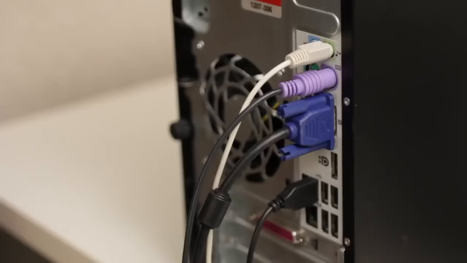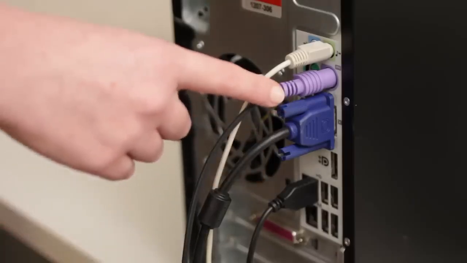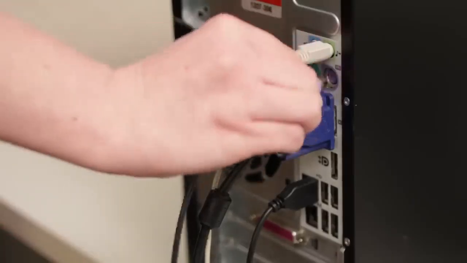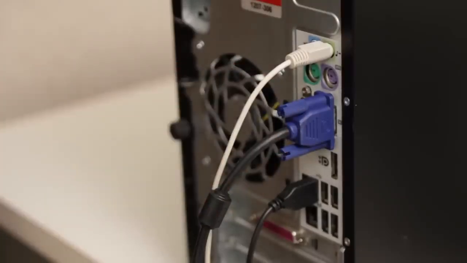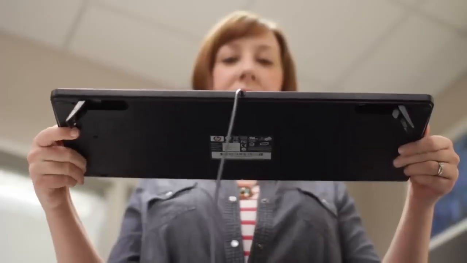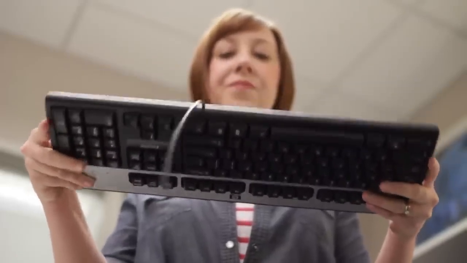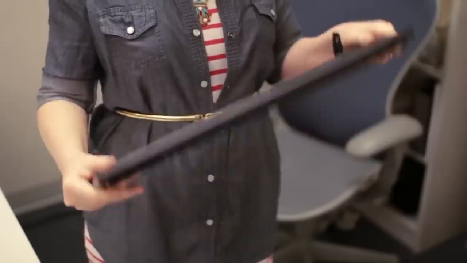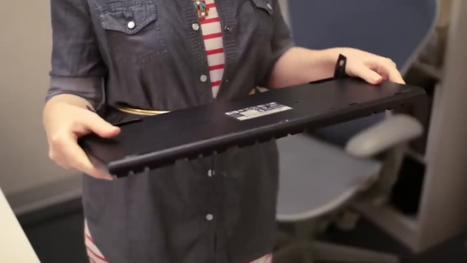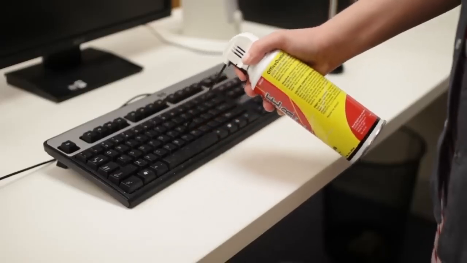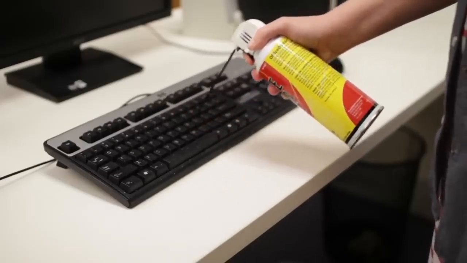First, always turn off or unplug the item before you clean it, just to be safe. If it has a PS2 connector like this, make sure the computer is shut down, both when you unplug the cable and when you plug it back in. To clean your keyboard, turn it upside down and gently shake it to remove any dust, dirt, or crumbs. It's not uncommon for stuff to get stuck inside, which can affect the way your keyboard works. You can also use a can of compressed air to really get between the keys.